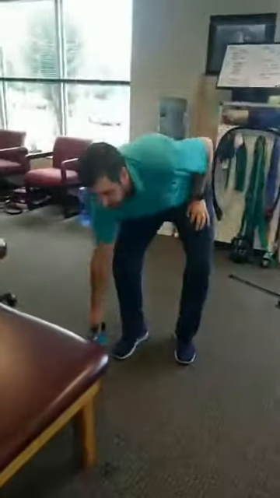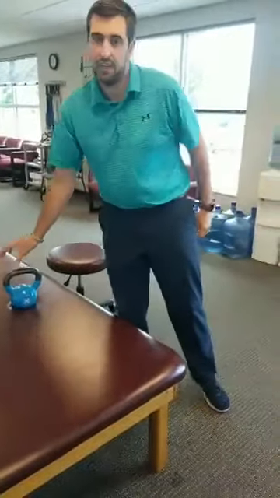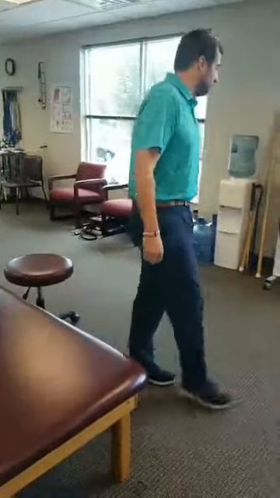Now we're going to move up to the hip. Like we said, the knee is a very stable joint, so as long as you have good strength in your quads, hamstrings, and calves, you'll be okay there. We're going to move up to the hip.